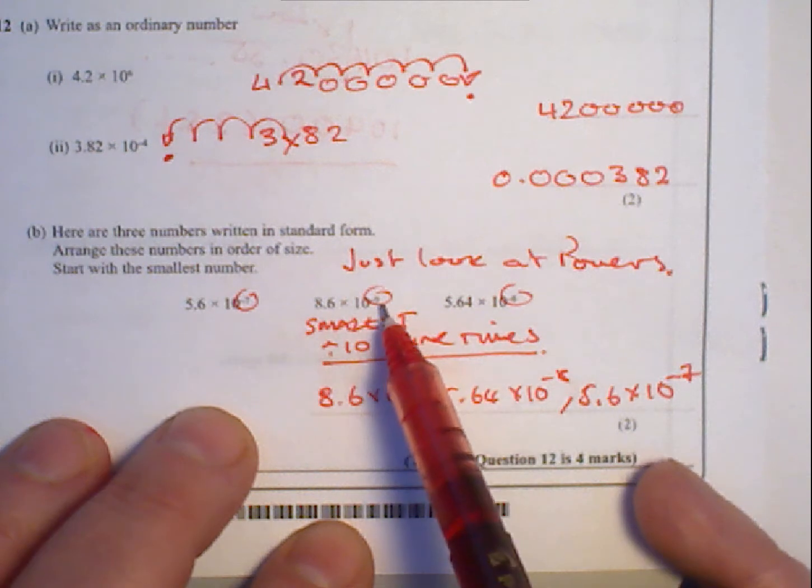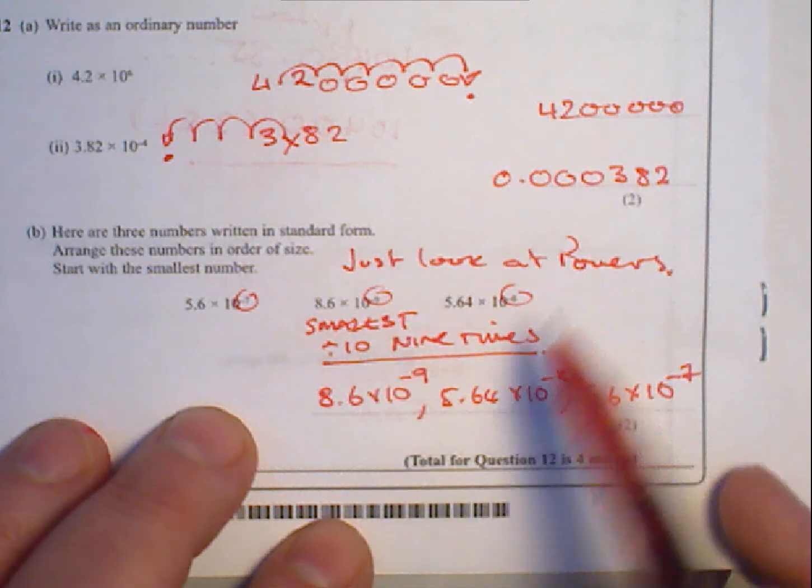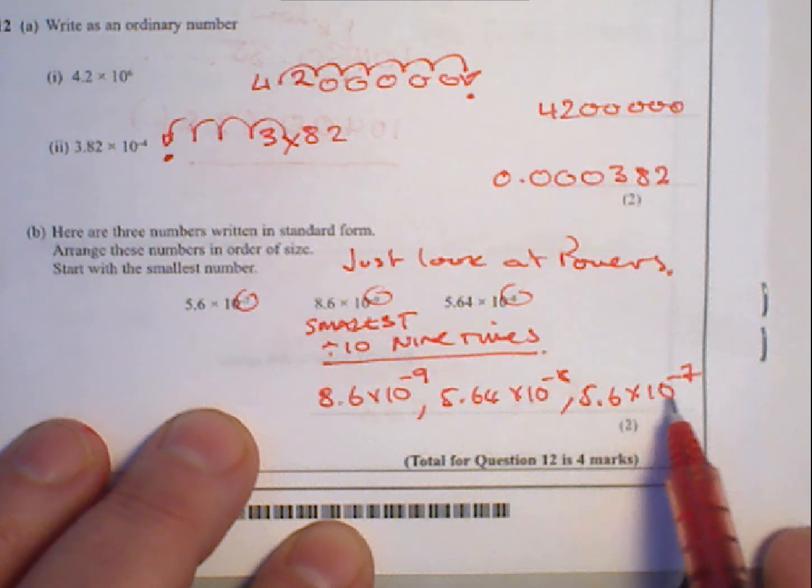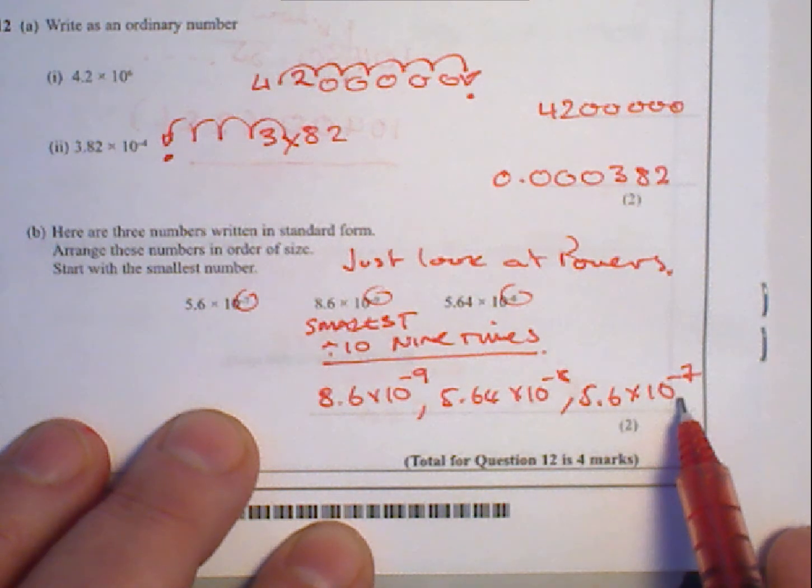So here, this is the smallest number because this one is dividing by 10 9 times. Okay, so you can see dividing by 10 9 times, dividing by 10 8 times, dividing by 10 7 times. So that is the largest number.